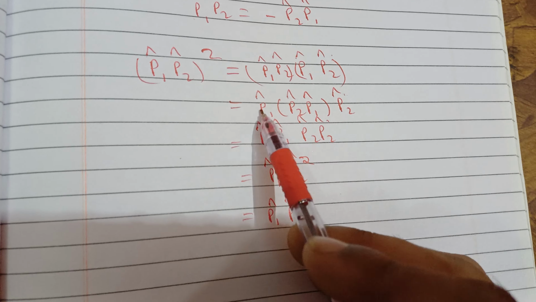So it will be P1 P2, and P1 can be written in this form. P2 will be this form. So it will be P1 square P2 square. Now this P1 P2 are individually projection operators. So P1 square should be equal to P1 and P2 square should be equal to P2. So this will be P1 P2. Now this is equal to this. So we can say that the product is a projection operator, and this condition is valid only when P2 P1 equals P1 P2, meaning they commute. Okay. So that is the proof.